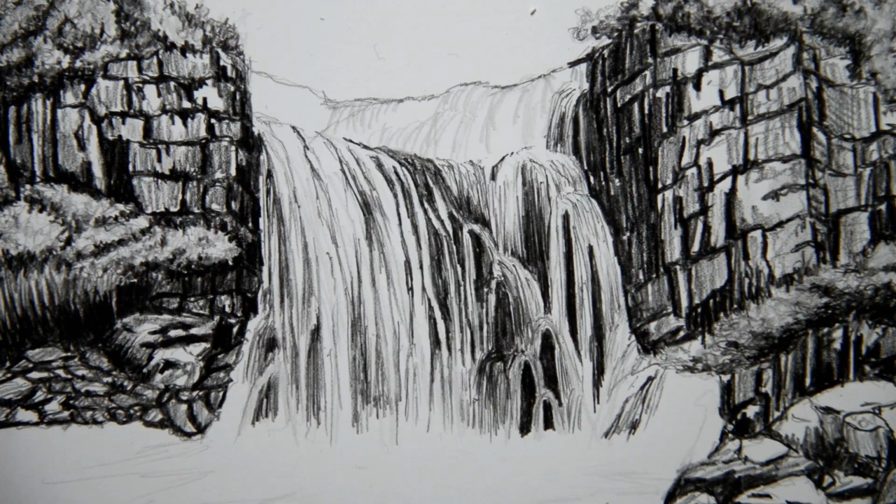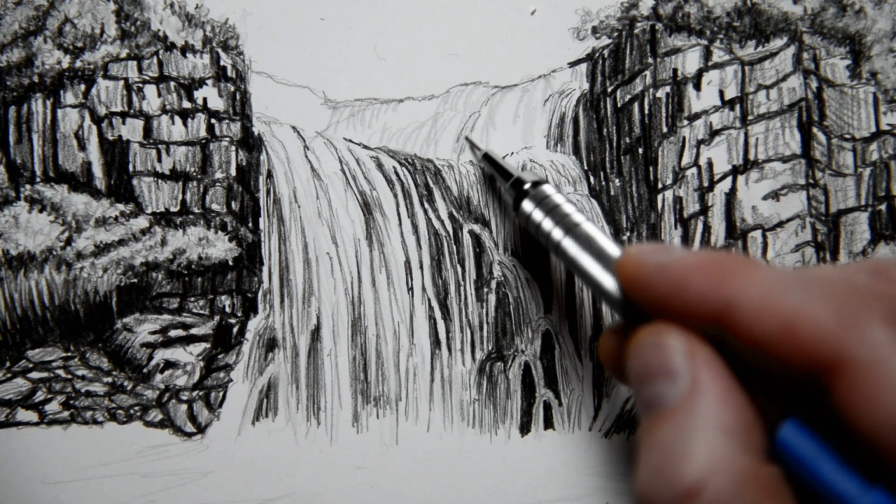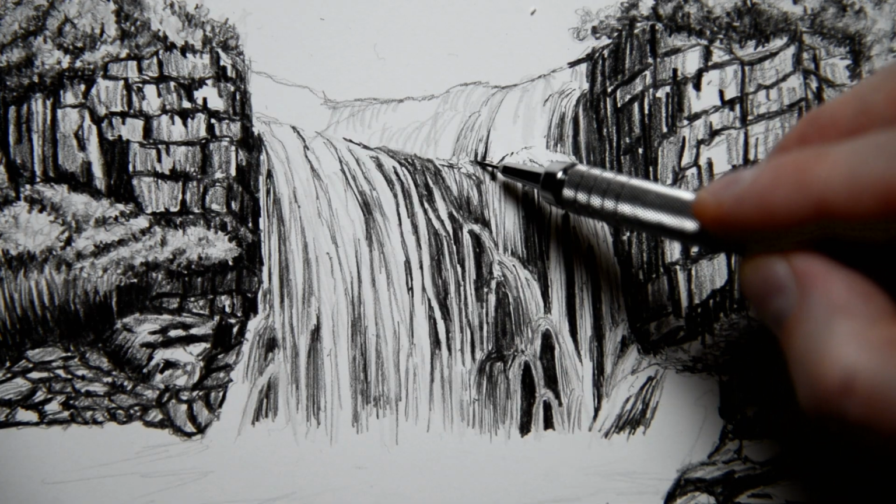Now up on this top waterfall, I'm switching to a slightly lighter HB pencil, but more importantly, I'm switching to a pencil with 0.3 millimeter lead as opposed to the 0.5 millimeter lead I was using on the waterfall below.